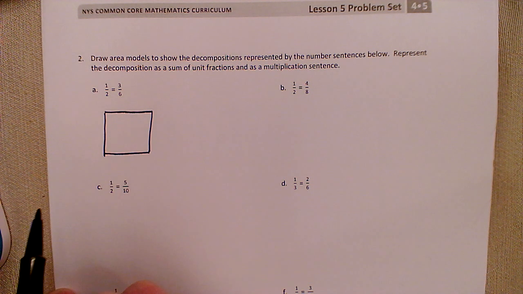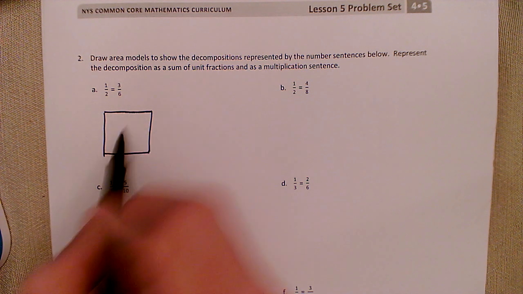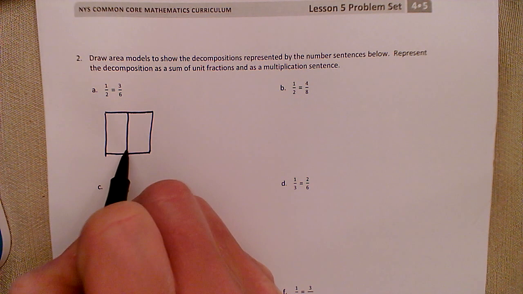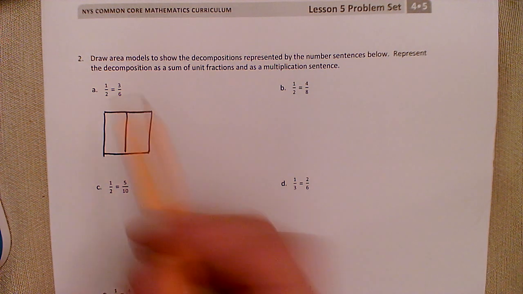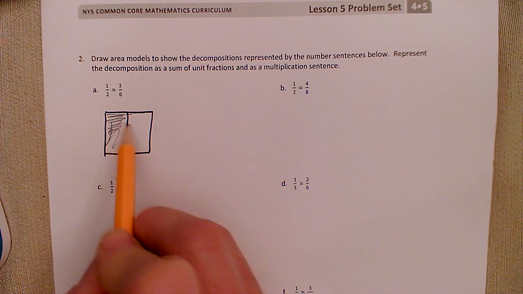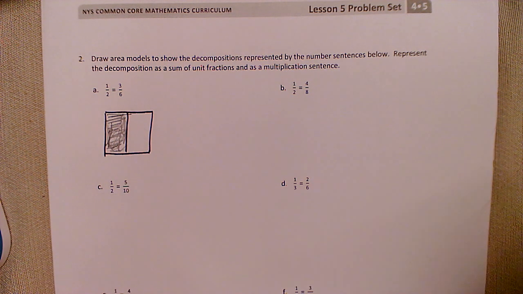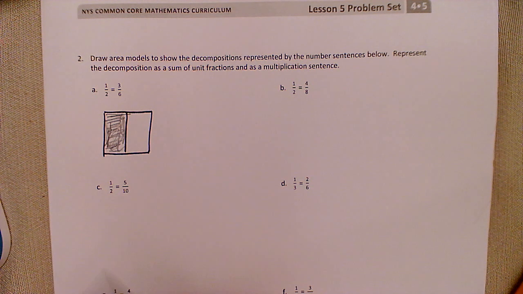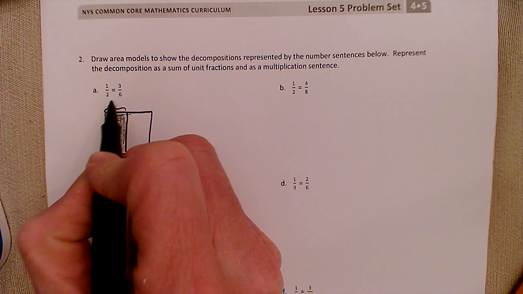And then I have to show that 1/2. So again, the denominator tells me the number of pieces that I'm cutting this up into, so I'm going to cut it up into 2 pieces. And then my numerator is going to show how many pieces I have. So I'm going to go ahead and shade in what I have. And I'm not doing a great job shading. There we go. Okay, so you can see that this is representing 1/2, and I have to bracket that off for this.